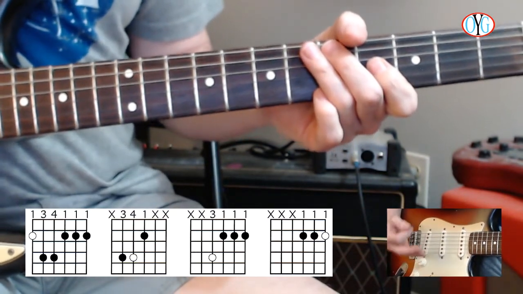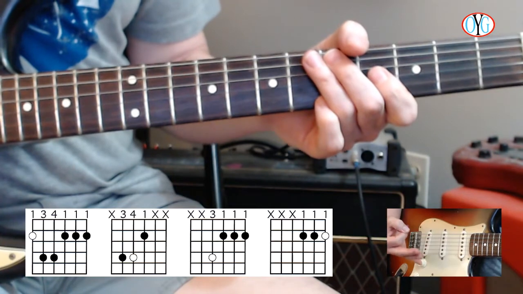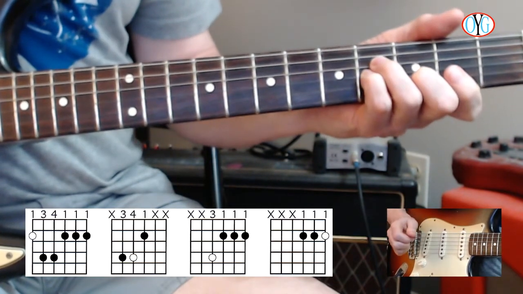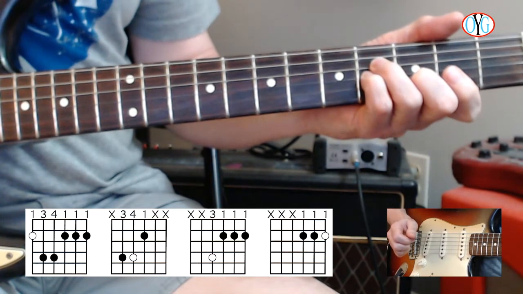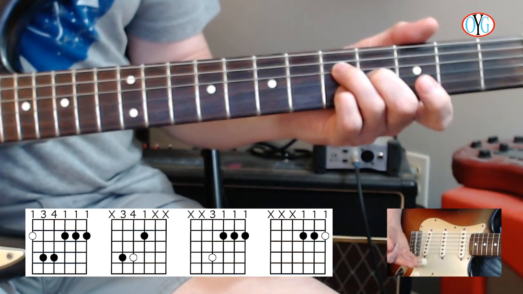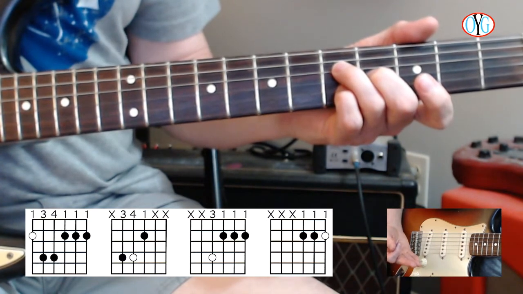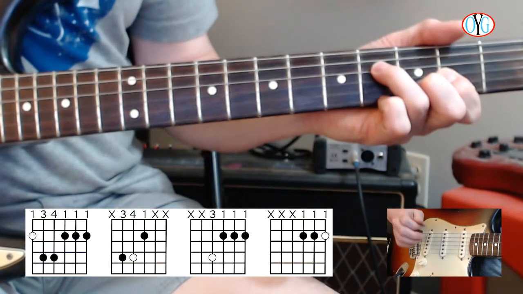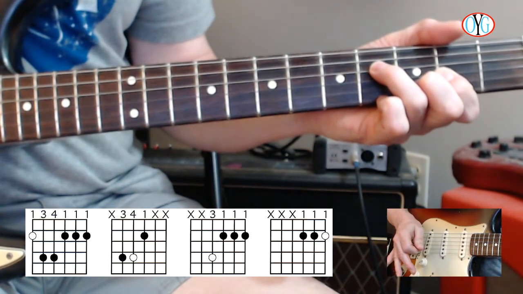And that just gives you a little taste of the possibilities. Now, we can play it another way. Start with our B minor here in the A form. Go to the C form of the E minor, right? And then we can go to the C form of the D, right?